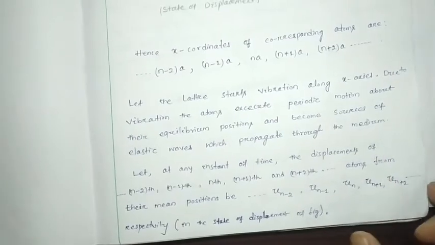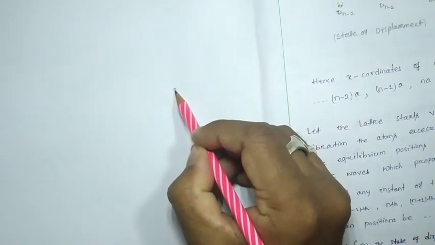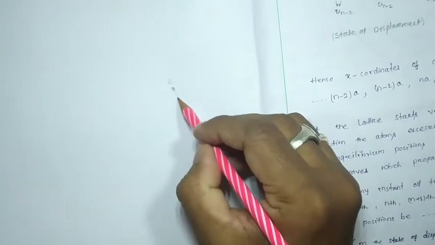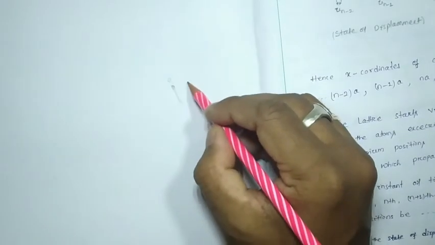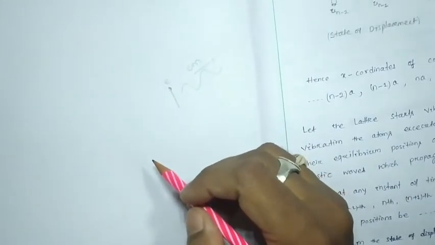So you can think that suppose this is an electron. If the electron is going to vibrate with a particular frequency, then we can find that the so-called EM wave will be propagated. Electromagnetic wave is going to be propagated.